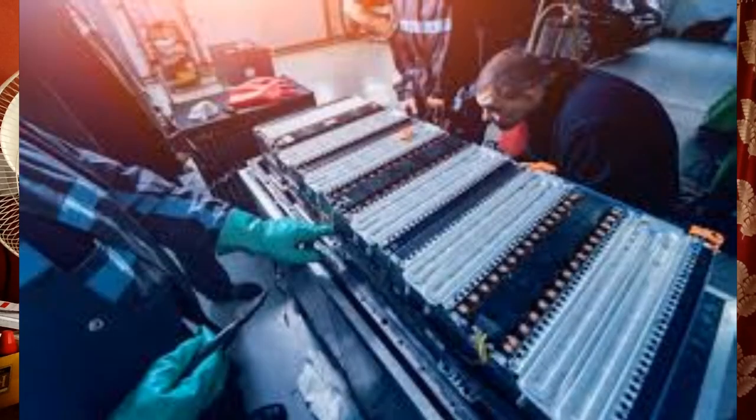The next is key players and regions. Manufacturers: Tesla, that is gigafactories, CATL, LG Chem, Panasonic, BYD, and Samsung SDI. Regions: China dominates production, followed by South Korea, Japan, Europe, and the US.